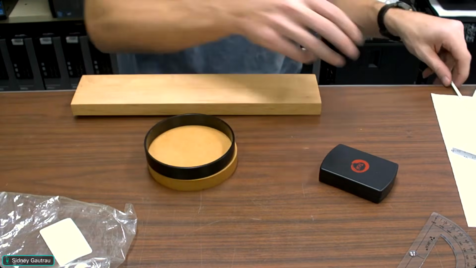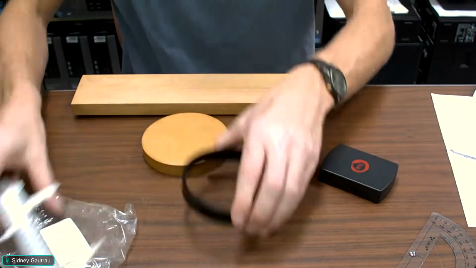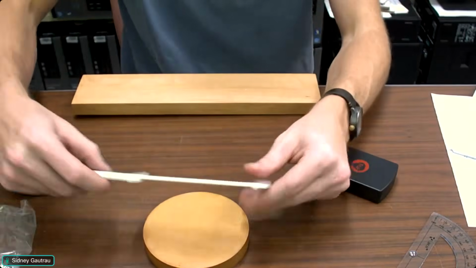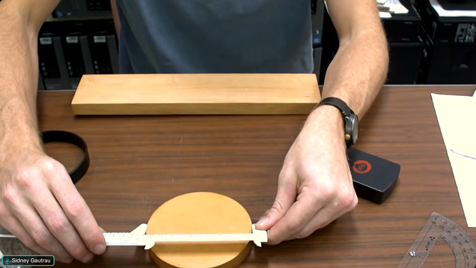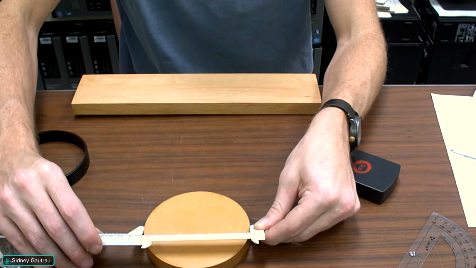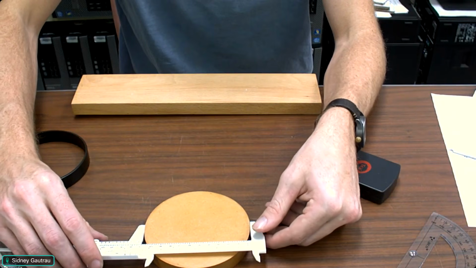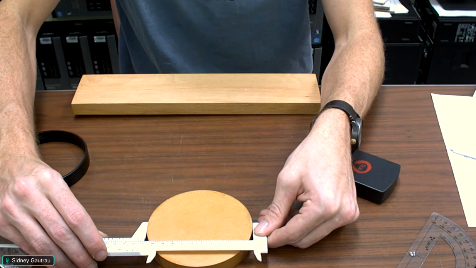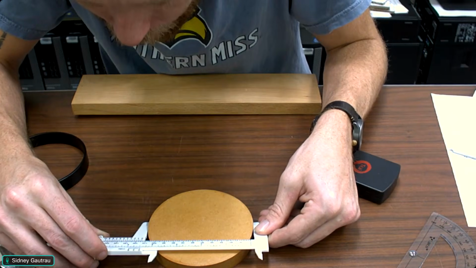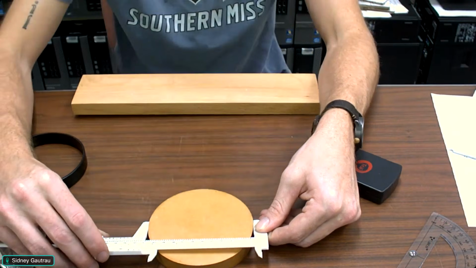And then we're going to use these calipers to measure the radius. So you'll measure the radius of the disc, use the calipers, close it in, and then make a reading. You probably can't see my scale, but I'm at about 114, wherever they overlap, 114.1 millimeters.